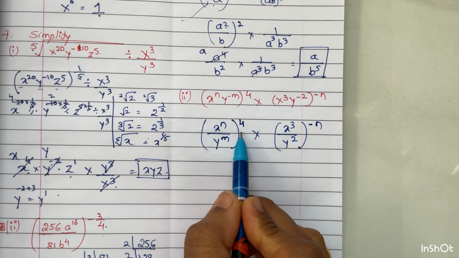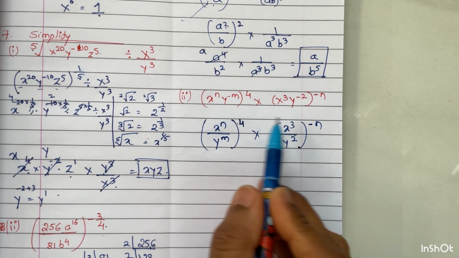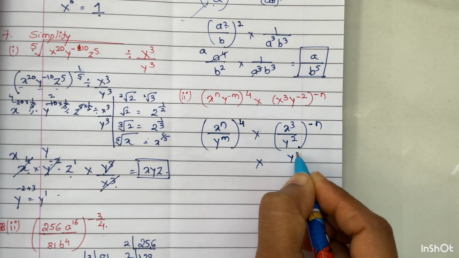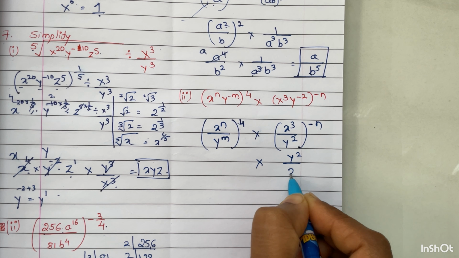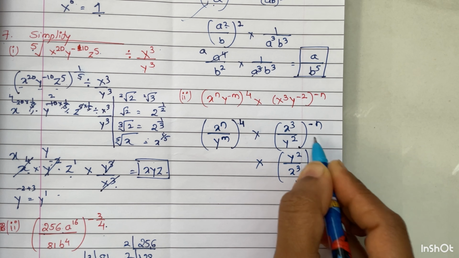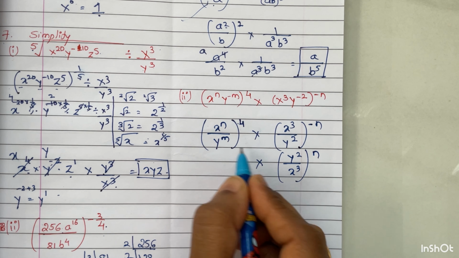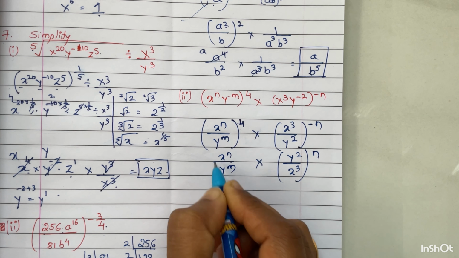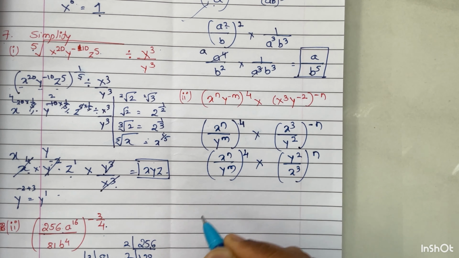See here, we have a power with a positive sign, but here we have a negative sign. Again let's take the reciprocal of that. I'll get y raised to the power 2 and x raised to the power 3. Now minus n becomes plus n. This side will remain as it is. So in the next step I'll multiply the powers.